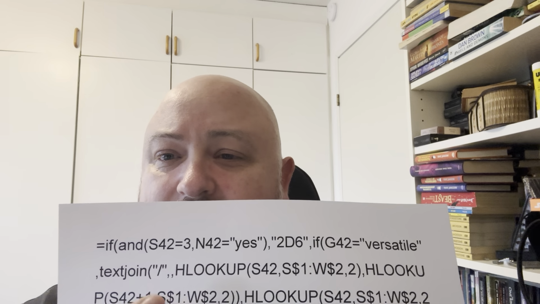Else, we have to do, if it's a versatile weapon, then I want to do a text join. So this is where you have 2 bits of text in the same cell with a slash separating them. Look up the damage, and the horizontal lookup says check this table to see what number it does and then compare it. So 0 says you do d6 damage, 1 says you do d8 damage.